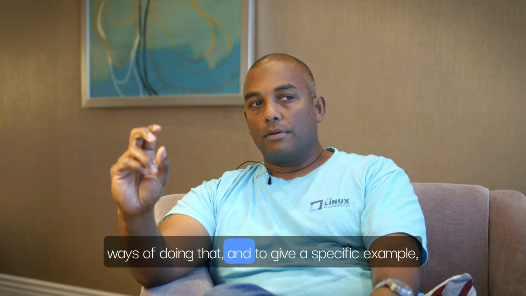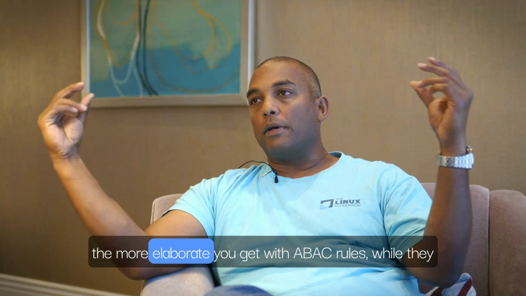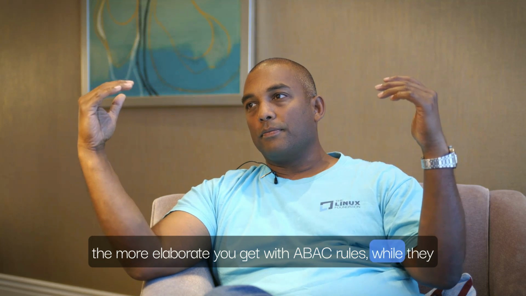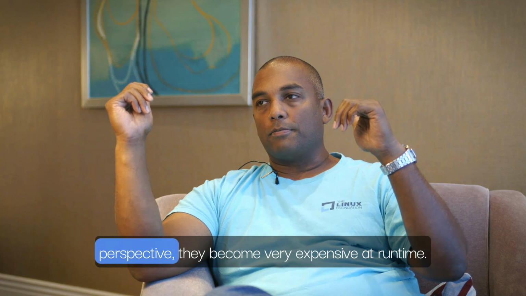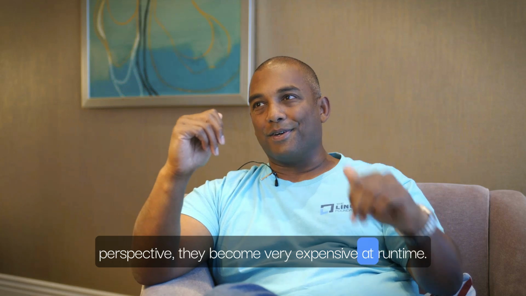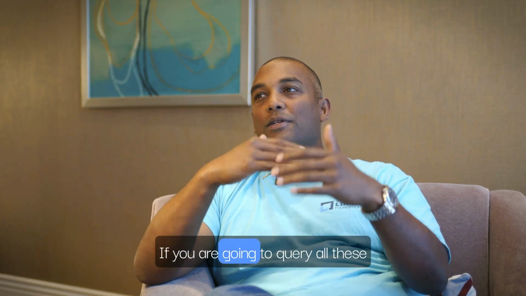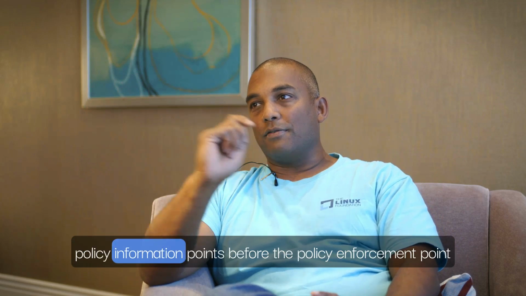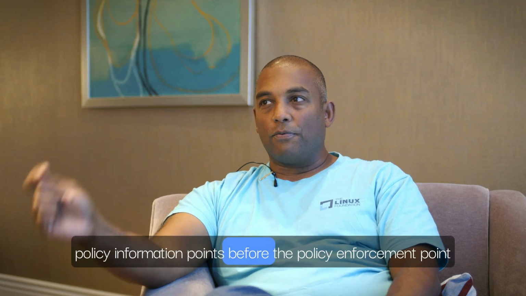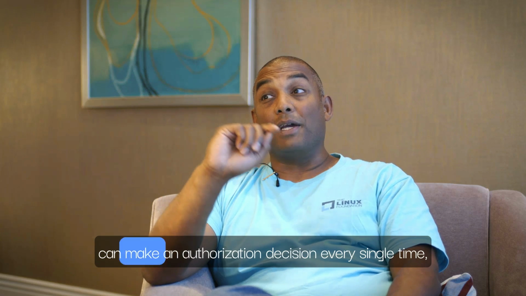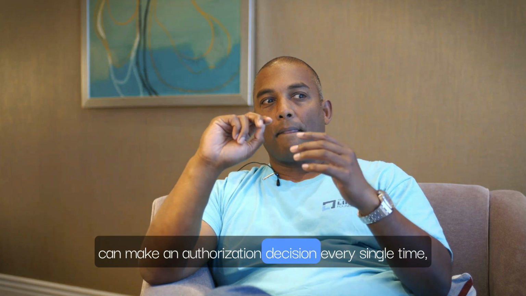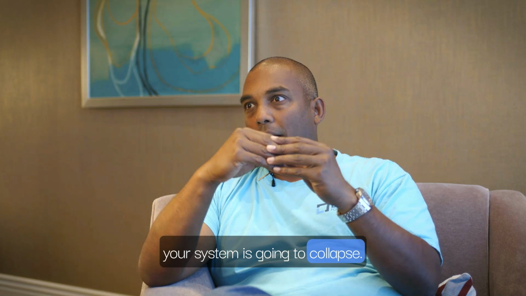And to give a specific example, the more elaborate you get with ABAC rules, while they may be easy to reason over, from a distributed systems perspective, they become very expensive at runtime. If you are going to query all these policy information points before the policy enforcement point can make an authorization decision every single time, your system's going to collapse.